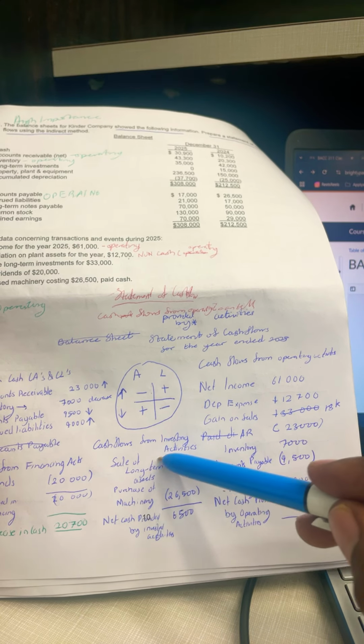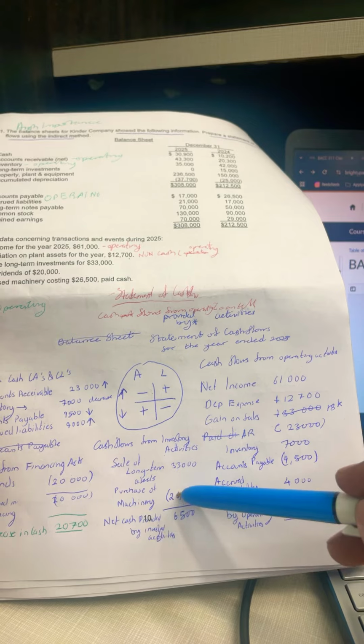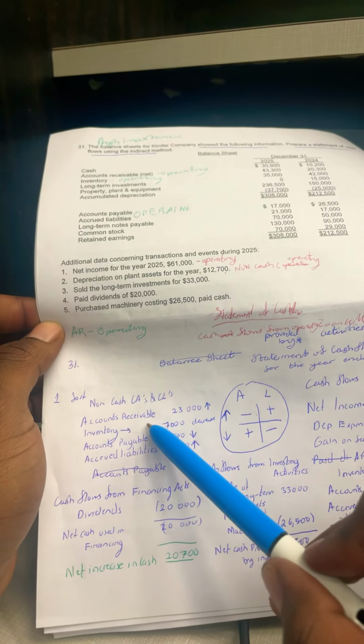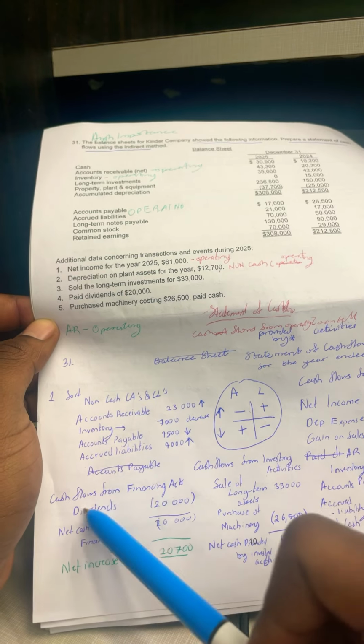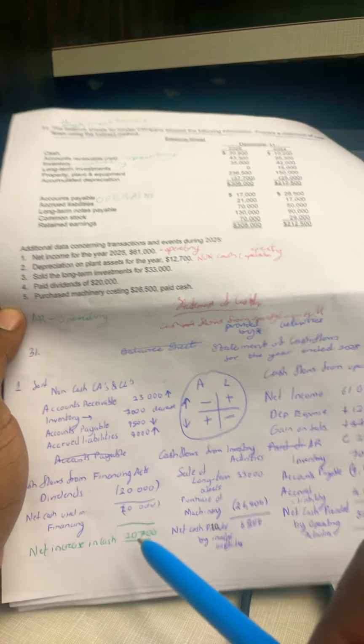We see that for investing activities, we have the sale of the long-term asset and the purchase of machinery, which obviously reduces cash flows. And then lastly, we finished with the financing activities. Dividends were paid out, so that reduces our cash flow.